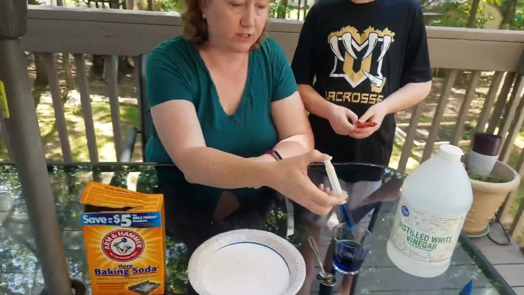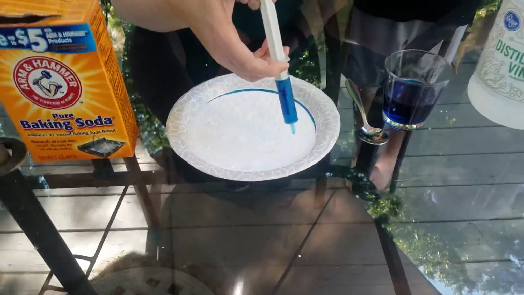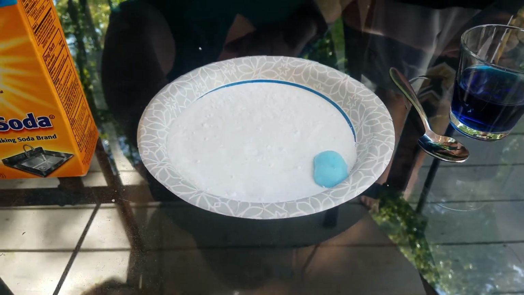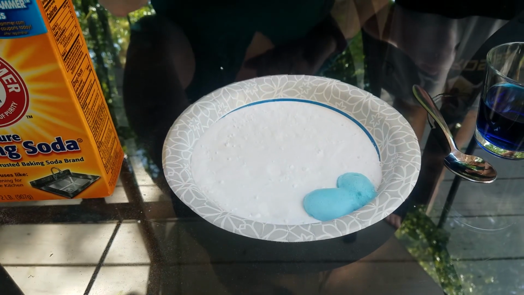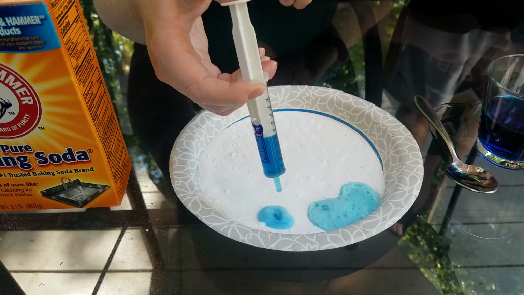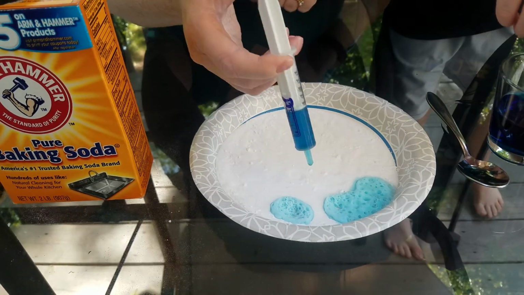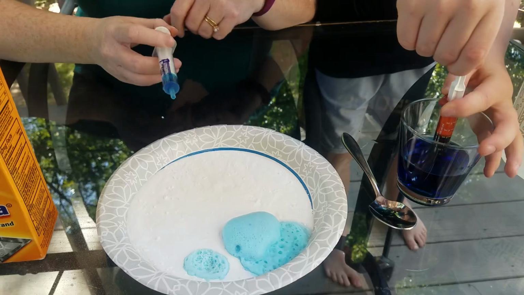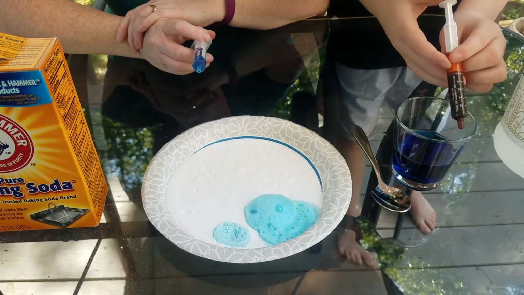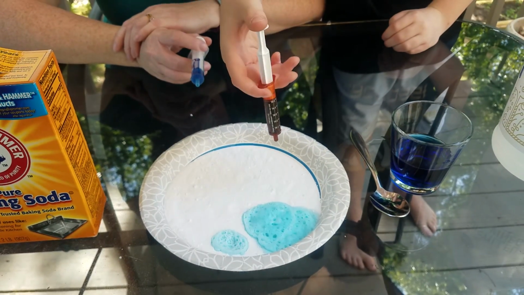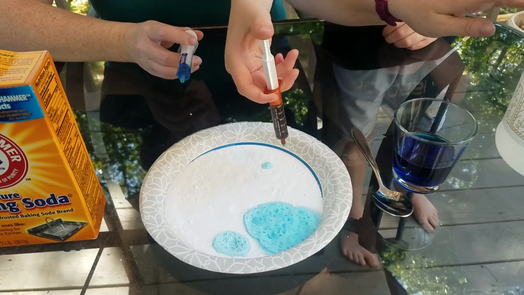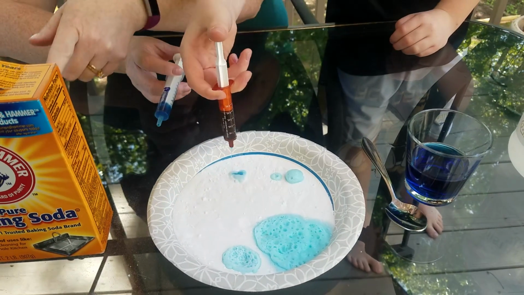So here's the fun part. Once you've got that, you can do all sorts of little mini volcanoes. See it foam up there? Jacob, why don't you take a turn? Okay. All that foaming up, that is that carbon dioxide happening, and that is forming because we've mixed the liquid acid, which is the vinegar, with the base, the baking soda.